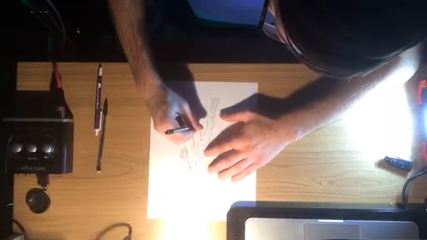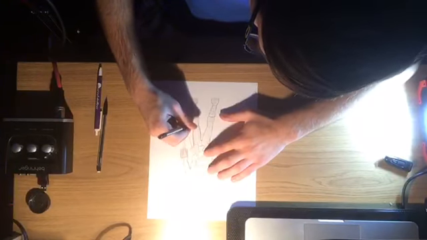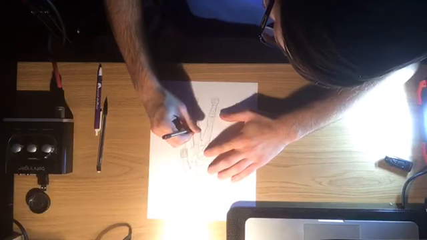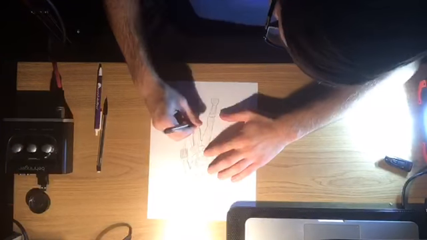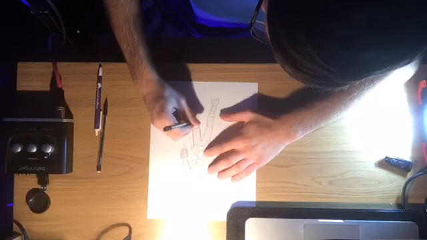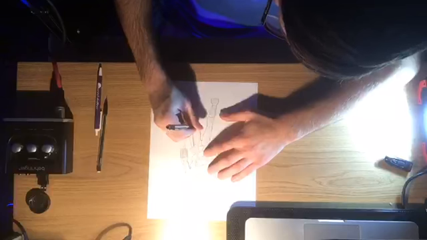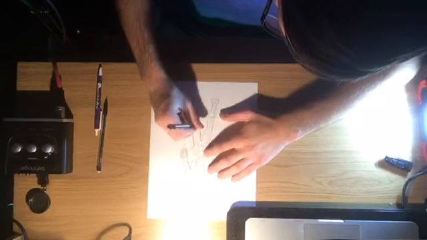Now for his knees, I'm going to arch this part up. I believe we can just make it a solid dome across. And we're going to do some stripes across his knees.